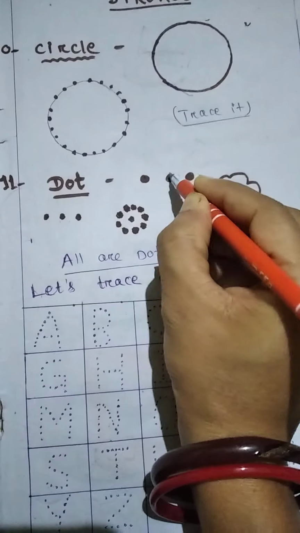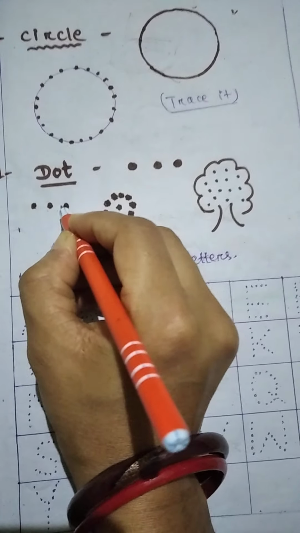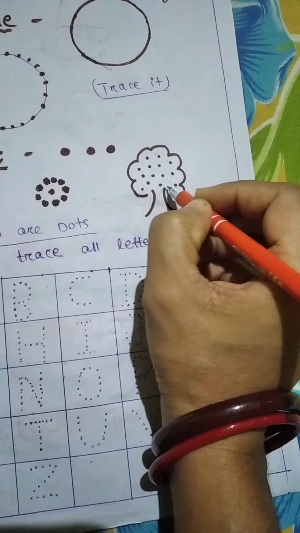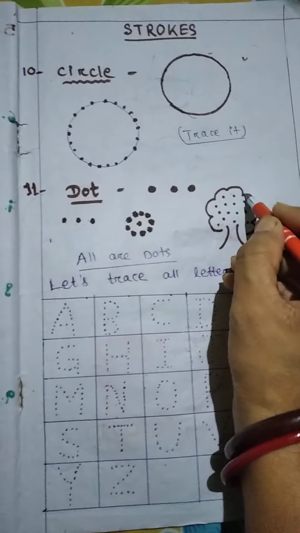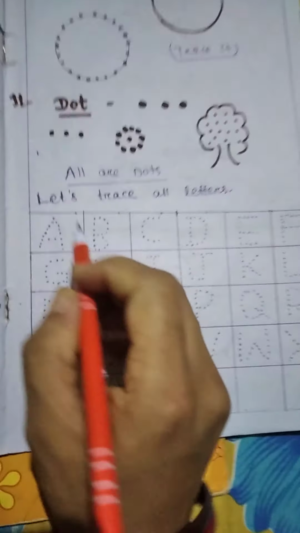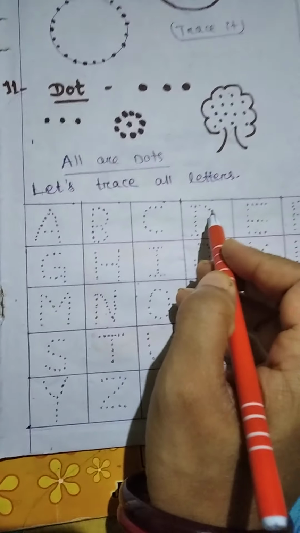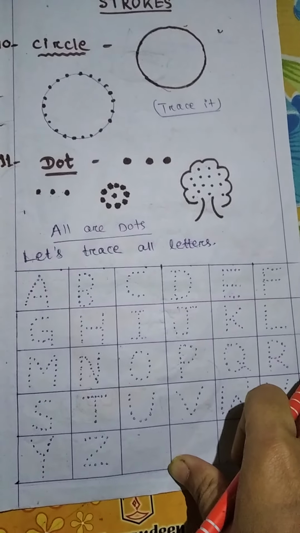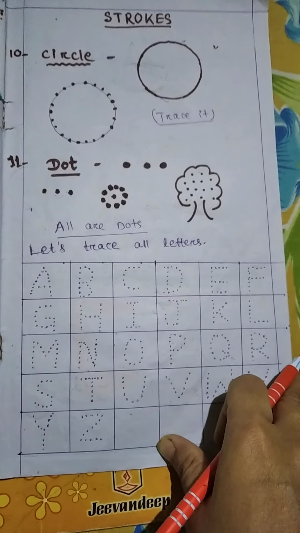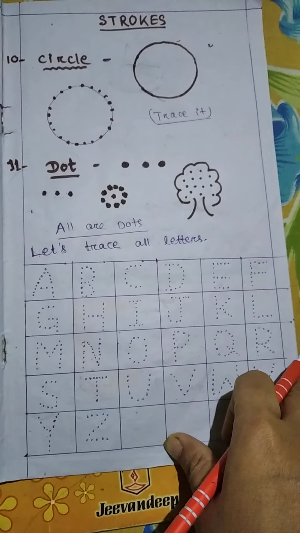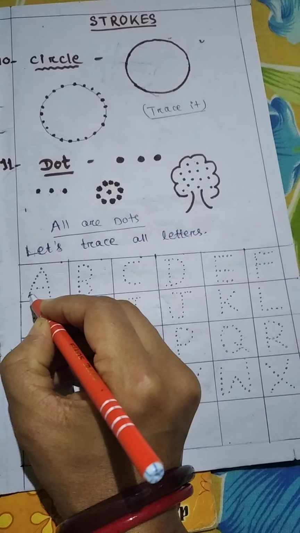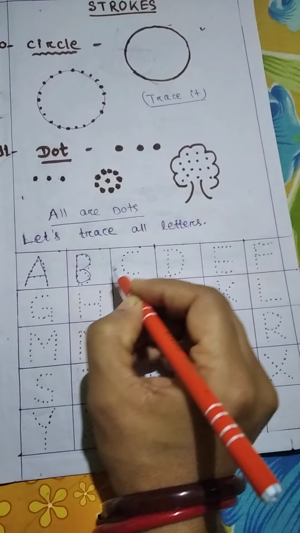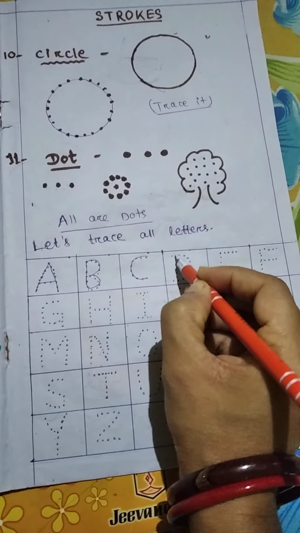Then dot. All these are dots, and also these are all dots, and there are many dots inside the tree. Okay, now let's trace all the letters. Then you can trace the letter, and tracing letters will be very useful for letter writing. Okay, now start tracing. This is A, this is B, this is C, this is D.